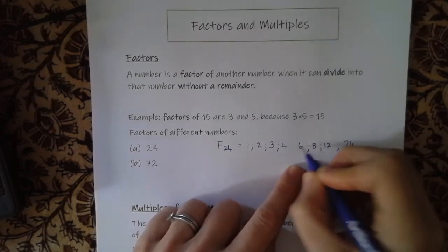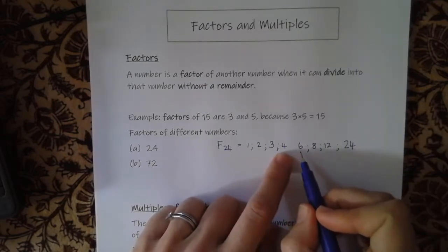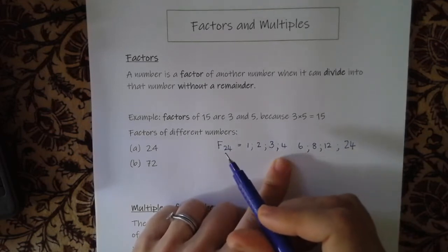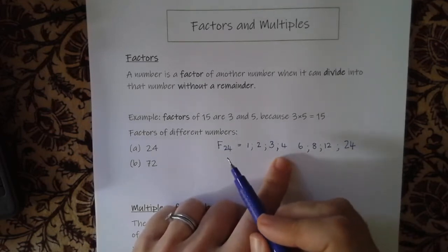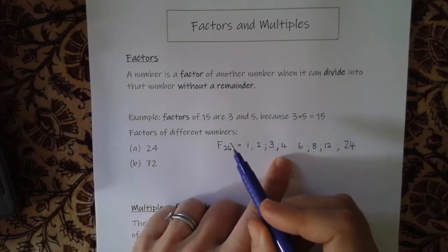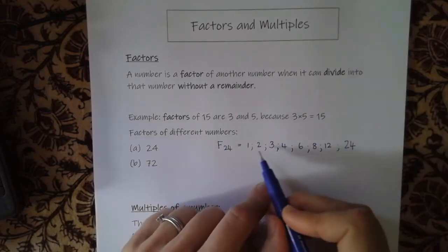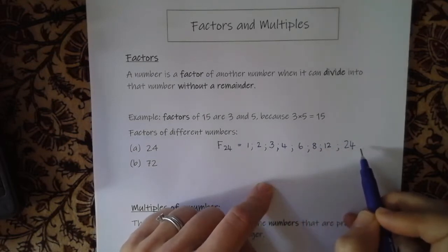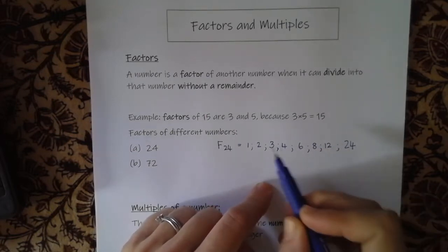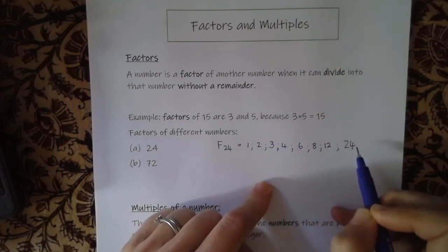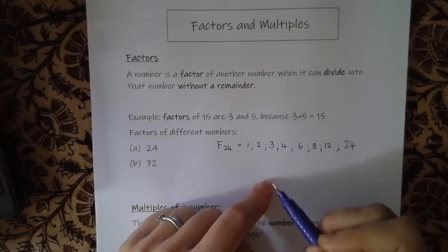4 times 6. Right, so then I want you to look at these two now, 4 and 6. Any numbers in between, like 5? Can 5 divide into 24? We know it cannot, because the number needs to end on a 0 or a 5 for 5 to divide into it. So all the numbers that we have listed here are factors of 24 because all of them can divide into 24 without a remainder.